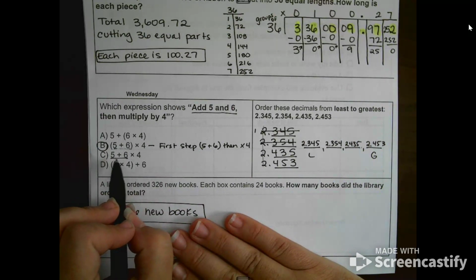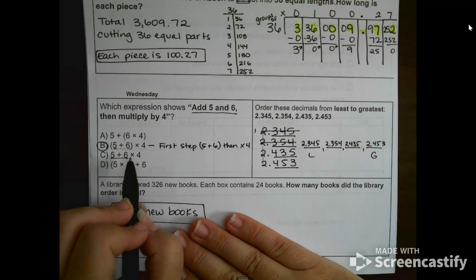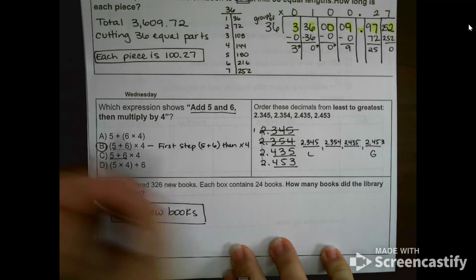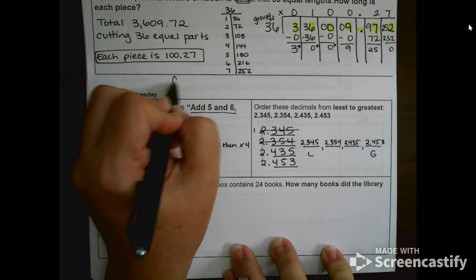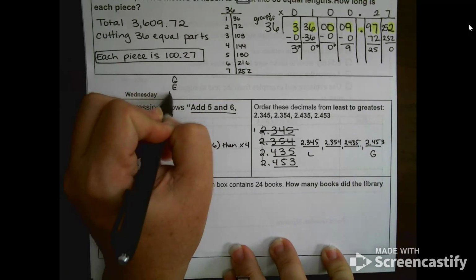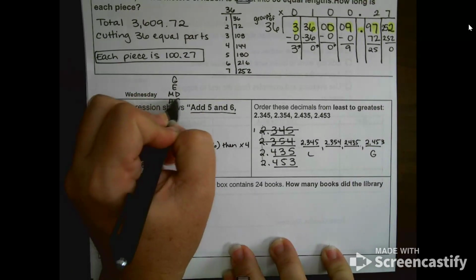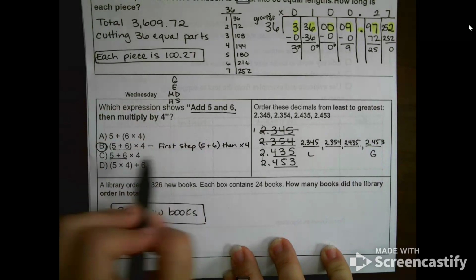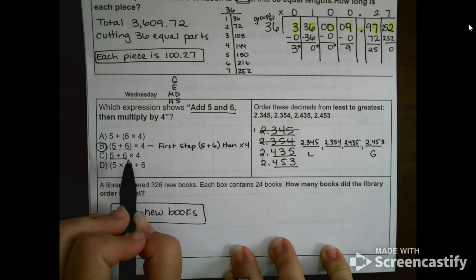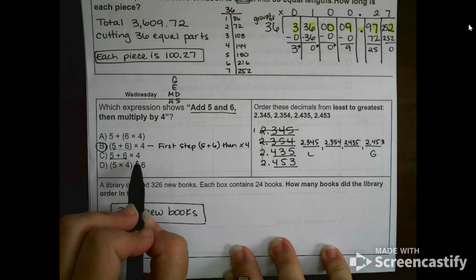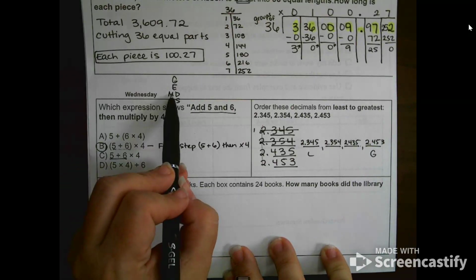And so on this one, if I think about GEMDAS, so groups, exponent, multiply, divide, add, subtract, I've got addition and multiplication. Multiplication comes first.